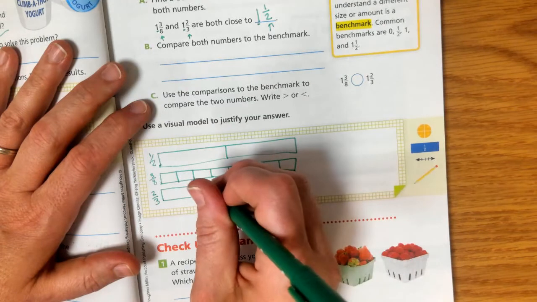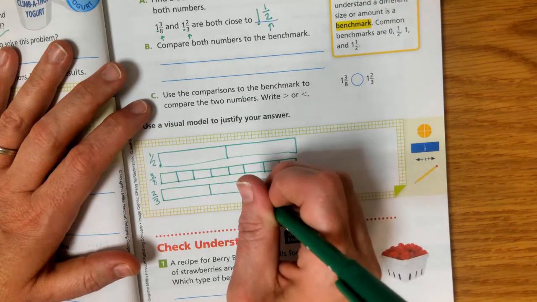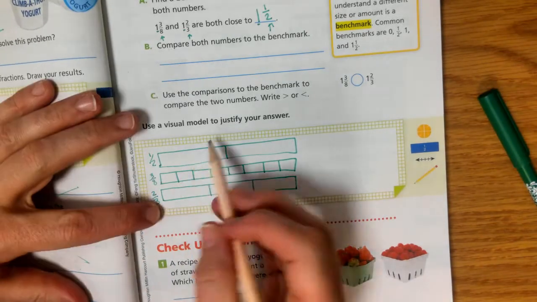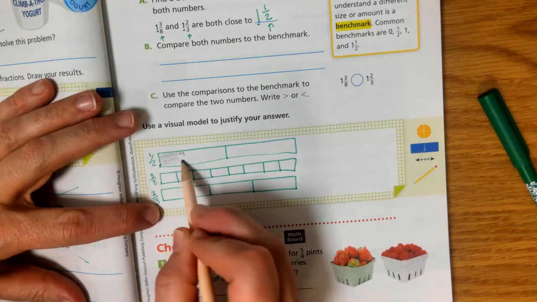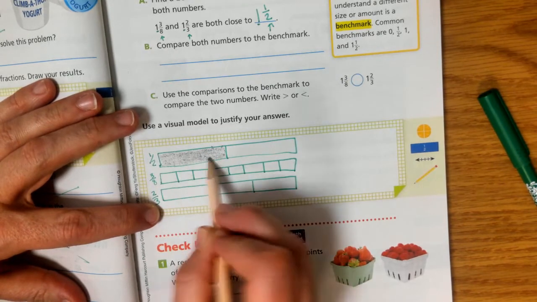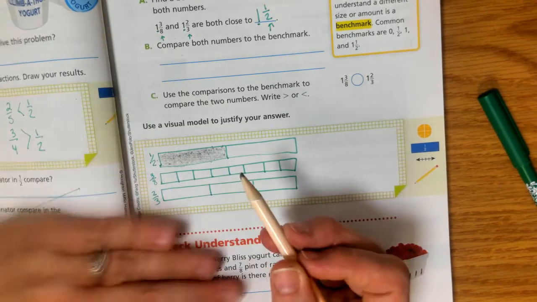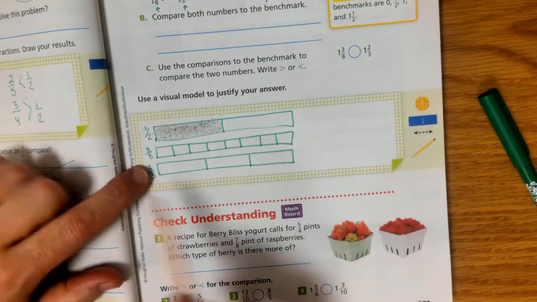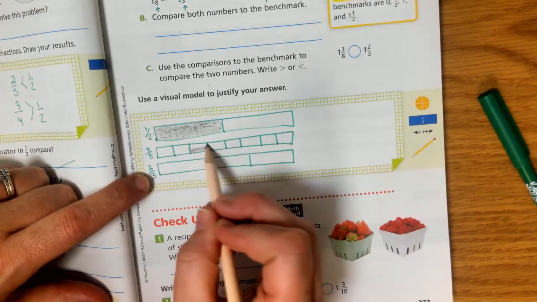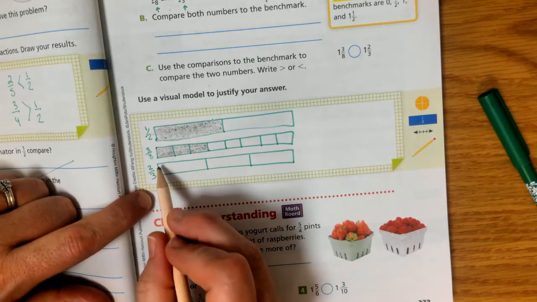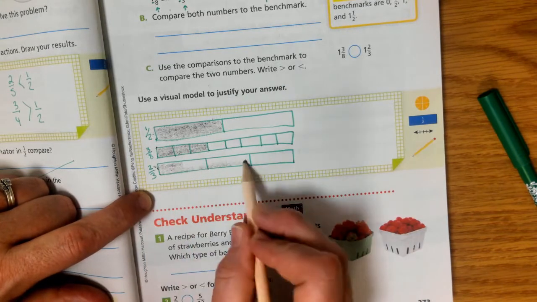So 1/3, 2/3. Okay. So 1/2, obviously. So this is just the fractional part of my mixed number. My mixed number is 1 1/2. But I'm just comparing the fractional parts because the ones all are the same. 3/8. 1 3/8. And then 2/3.